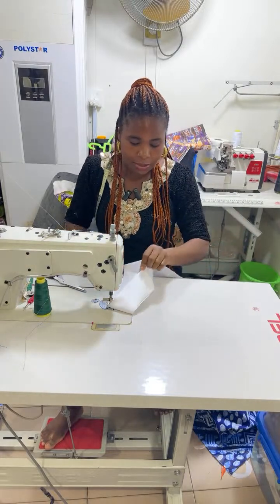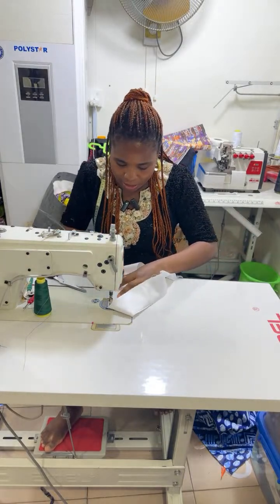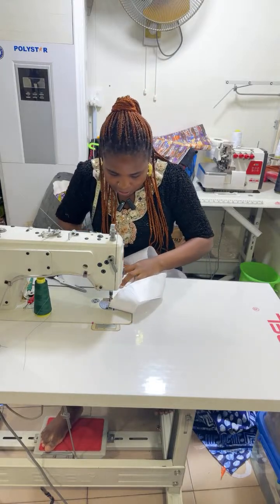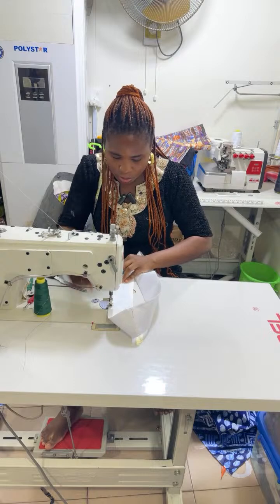Okay, so just the way I explained to you, just match the mouth together, put a stay stitch so that the two of them can remain in place. When you are sewing, you will not struggle with it, okay?